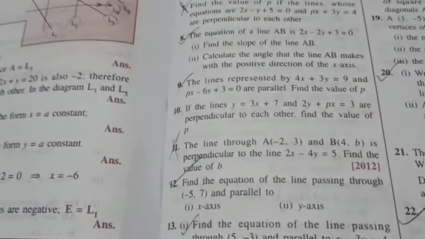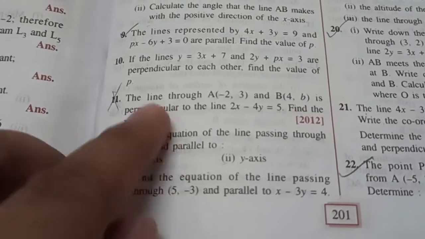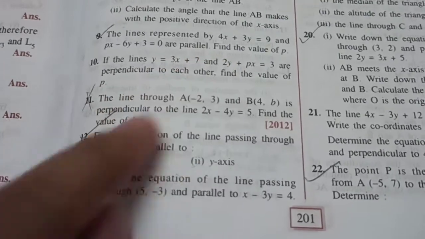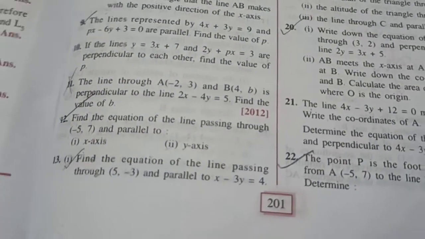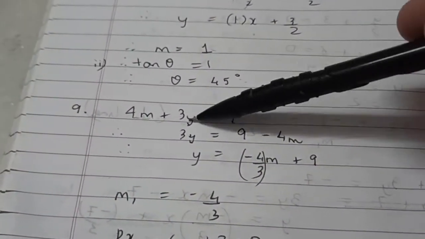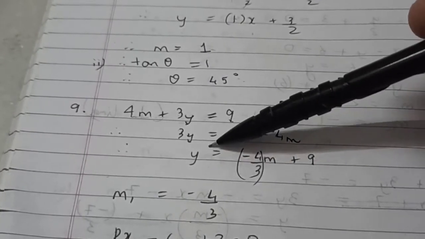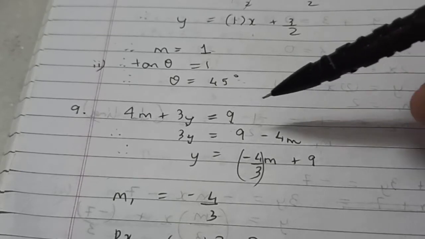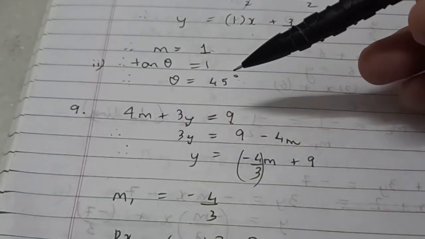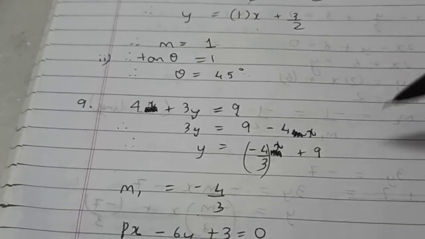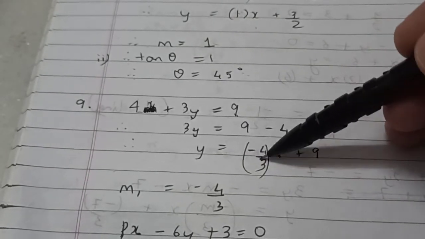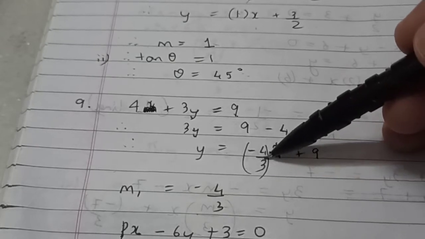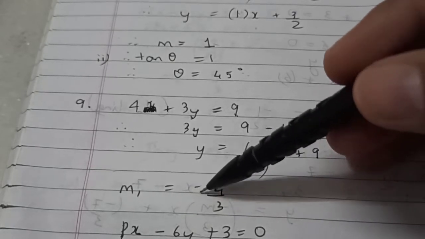Now the ninth sum, the lines represented by this and that are parallel. That means their slopes will be equal. Find the value of p. Very straightforward sum. This whole exercise is very easy. Rearrange the terms so that you get y is equal to mx plus c. Oh, well, it should be x actually. So y is equal to mx plus c. C is irrelevant here. Slope m is minus 4 upon 3. Don't forget the minus sign.